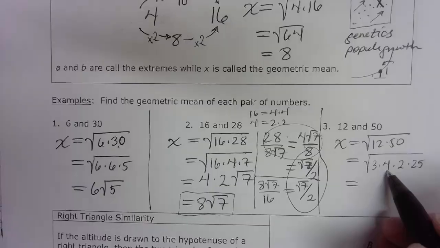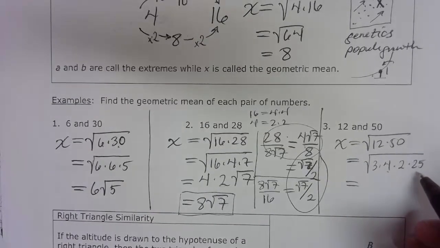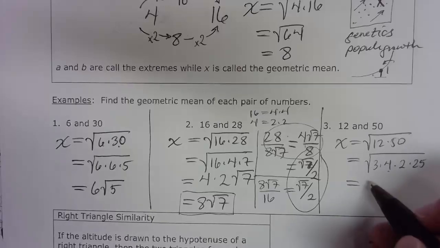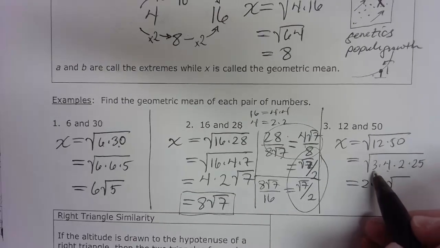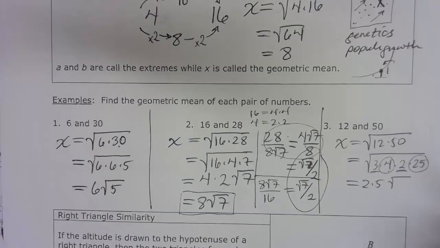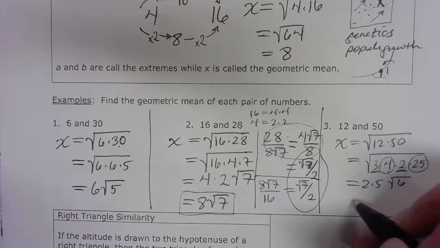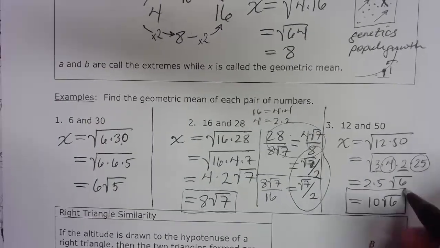Okay, so 4 is a perfect square. It's a pair of 2's. 25 is a perfect square. It's a pair of 5's. So we'll have a 2 times 5 on the outside. On the inside, we'll leave 3 and 2. Okay, so these guys are perfect squares. They come out. 3 and 2 left on the inside, and we have root 6 here. So we have 10 root 6 for our simplified form.